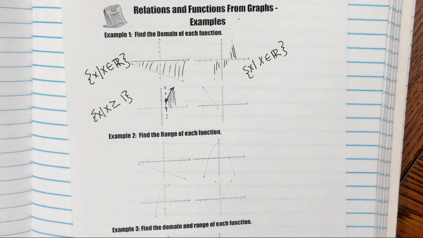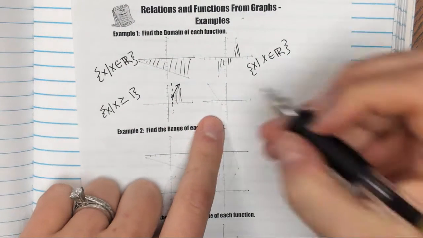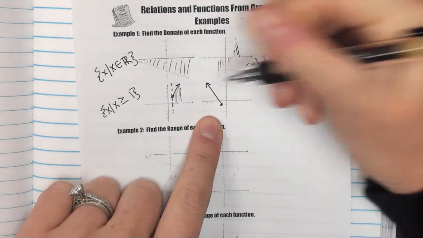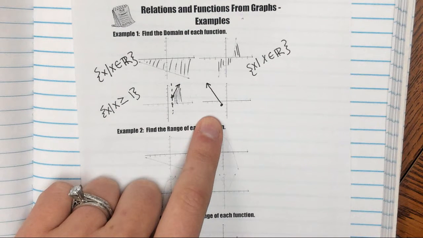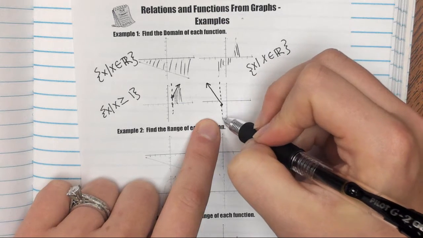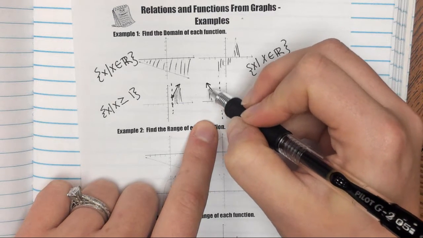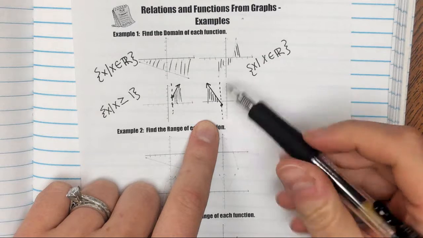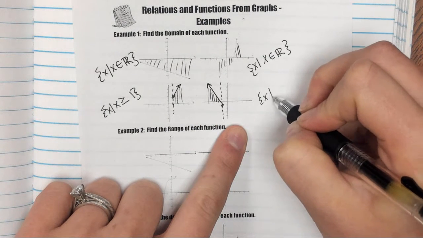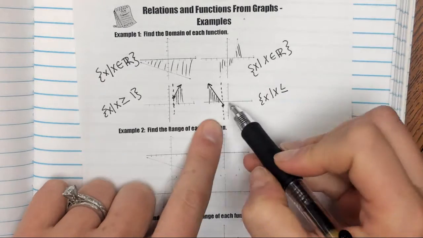Okay. All right, this one right here, kind of similar. I have a point and I have an arrow going in the opposite direction. So if I think about boxing this off and then thinking about where on the x-axis it is going to touch, it's going to touch at all the points that are less than or equal to -1.